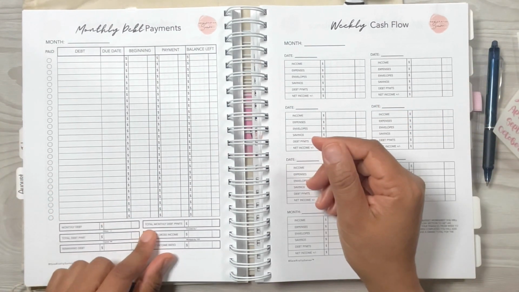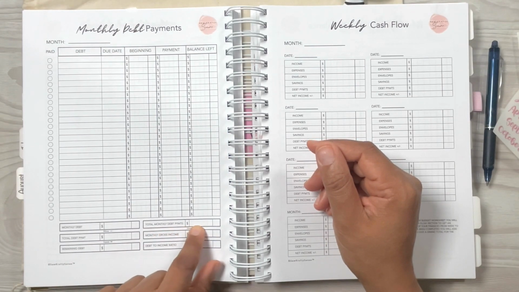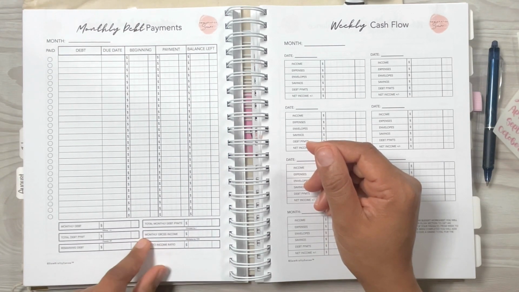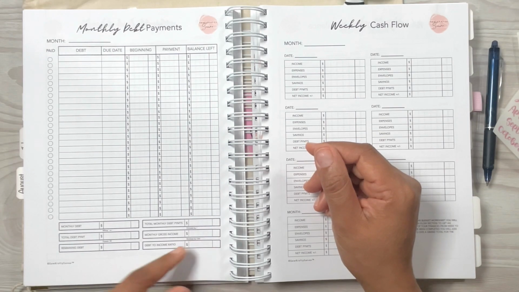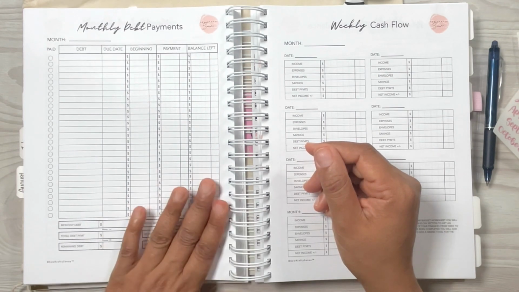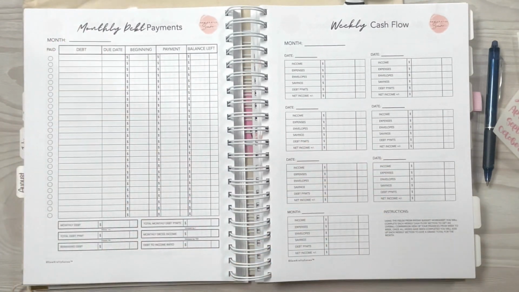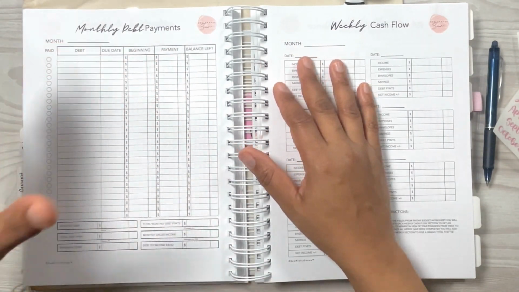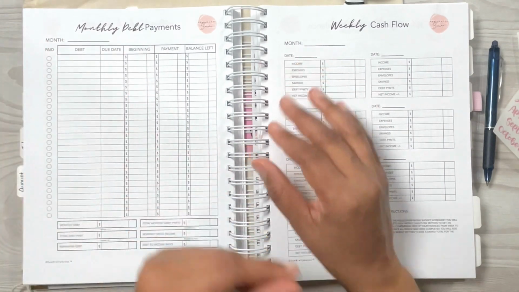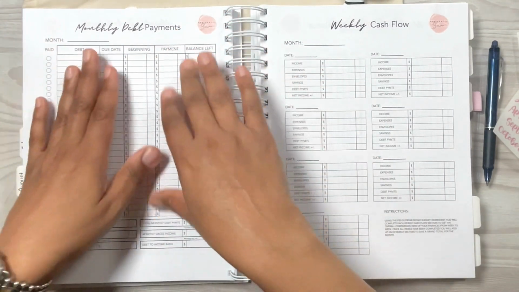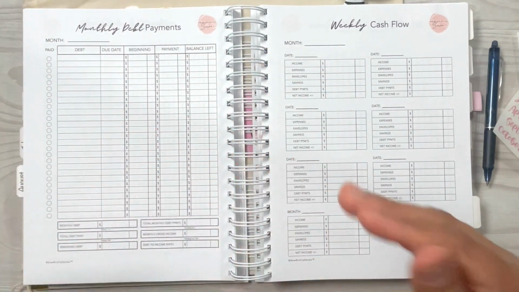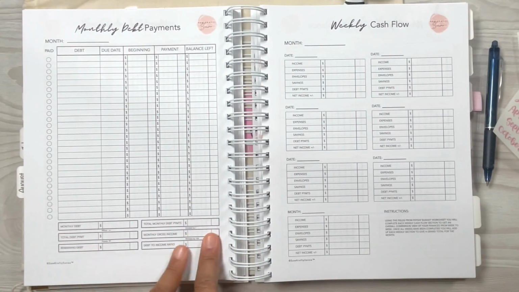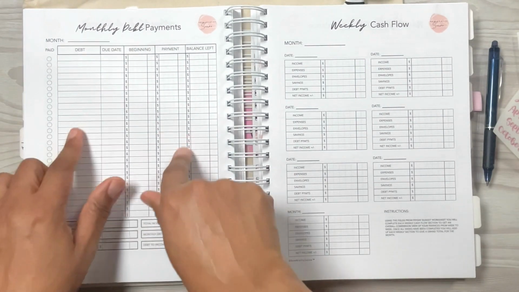Then what you're going to do is take your total monthly debt payments and divide it by your monthly gross income, and that's going to give you your debt to income ratio. It's up to you if you want to include your whole financial portfolio or if you want to just list consumer debt. You decide how you want to calculate this information, but it's here for you. It tells you how to do the calculation here so that you know.